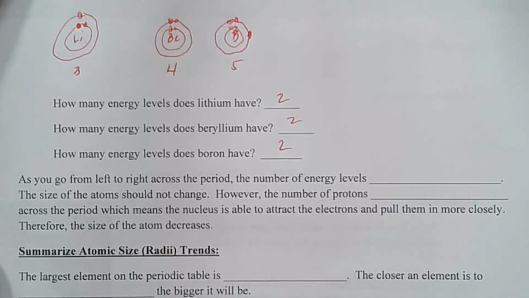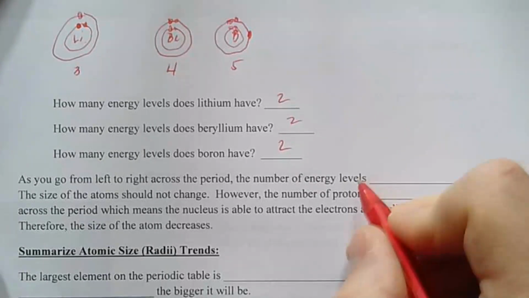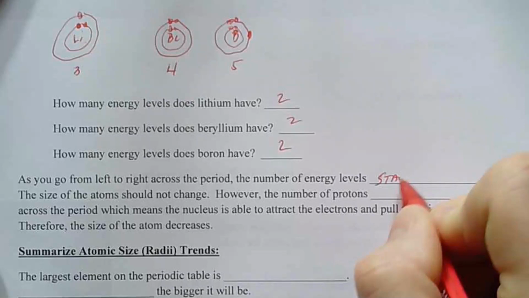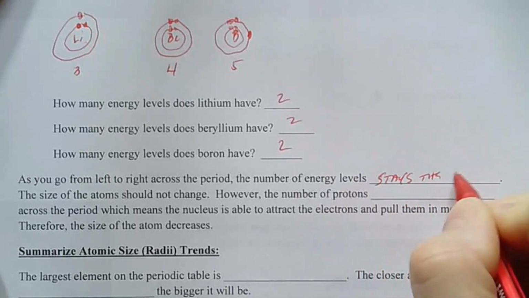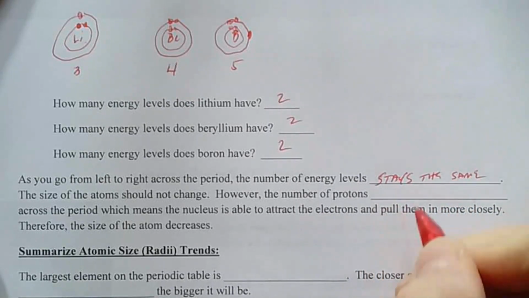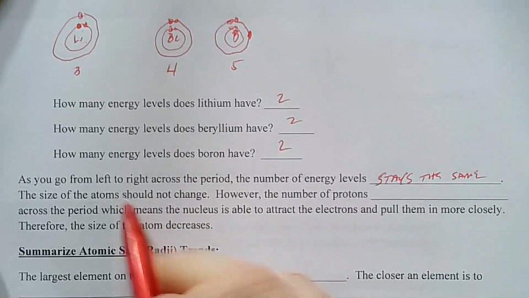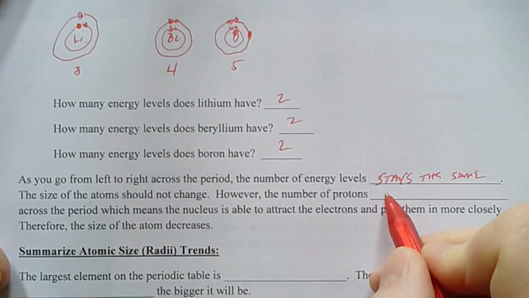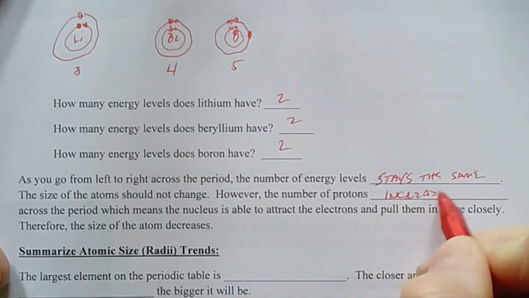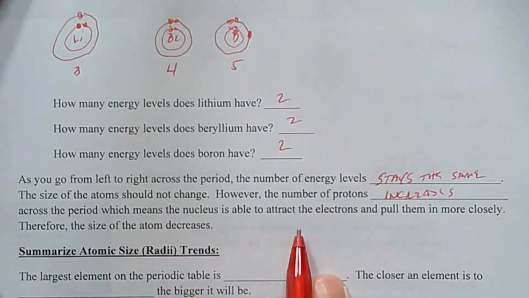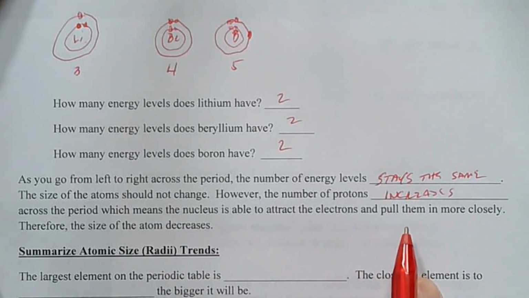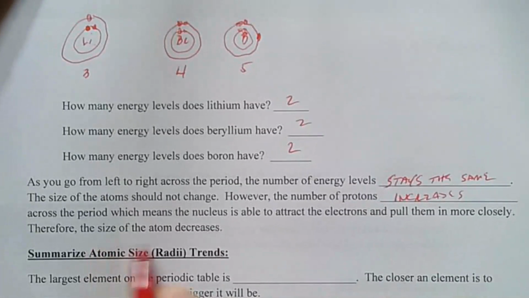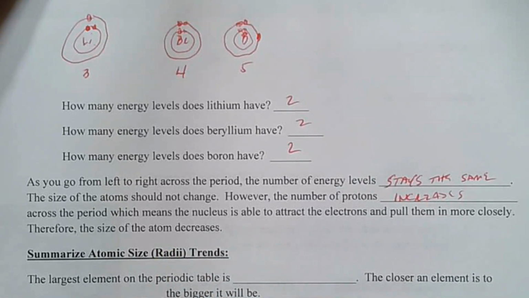So as you go across the period, the number of energy levels stays the same. The size of the atom, you would think, would not change. However, the number of protons increases in the nucleus, and so it's able to attract those electrons and pull them in more closely. And so that's why you notice that the size of the atom decreases as you go across.